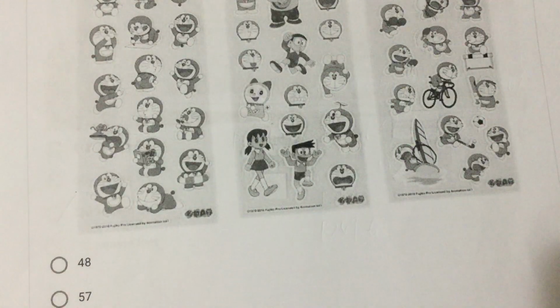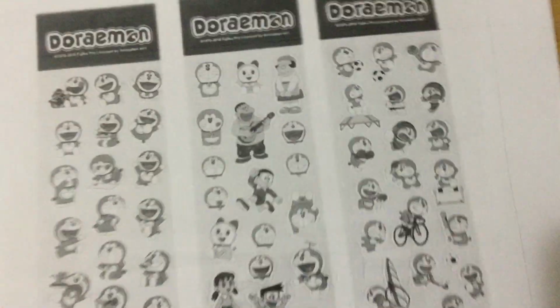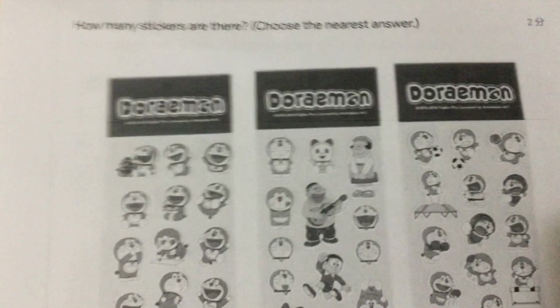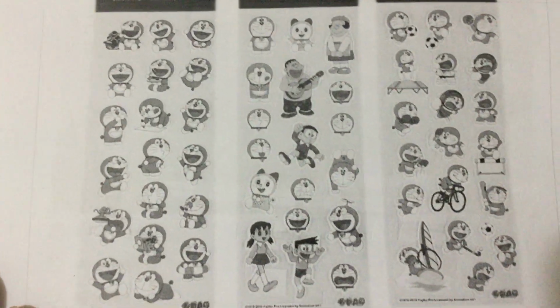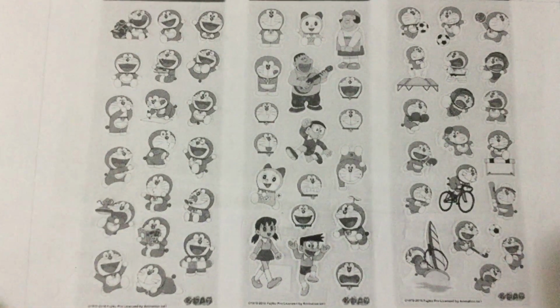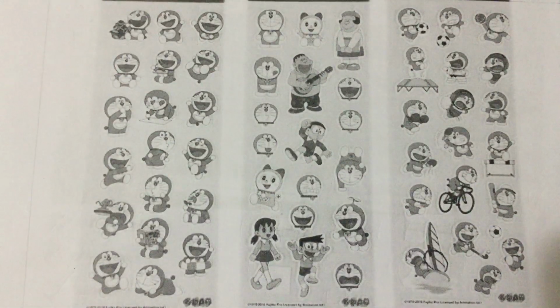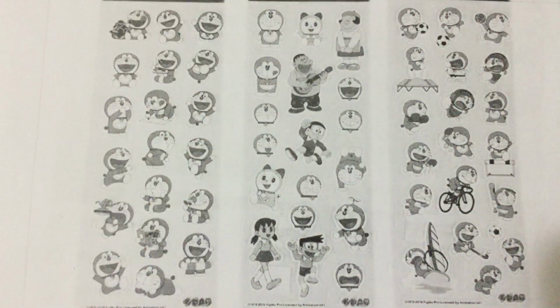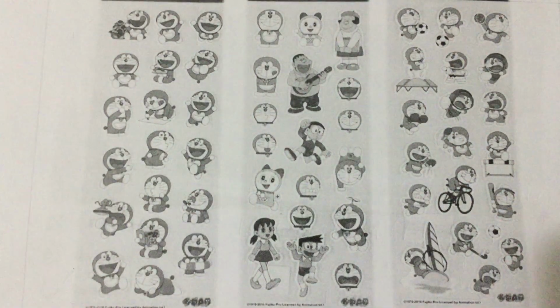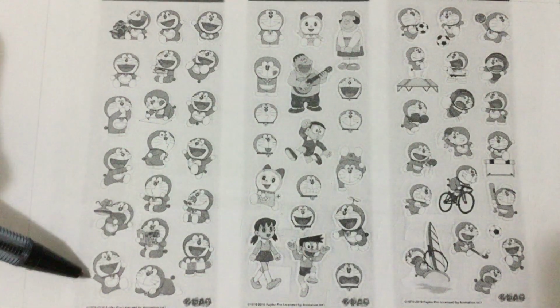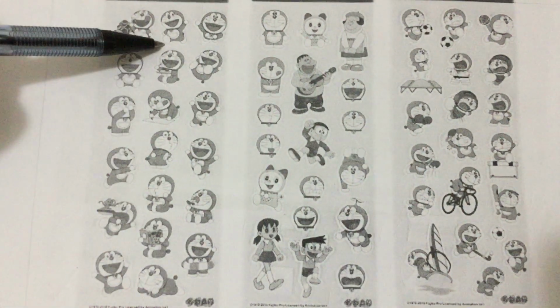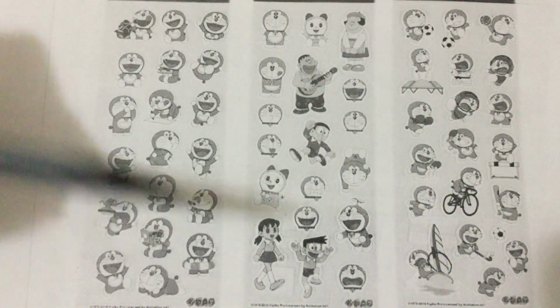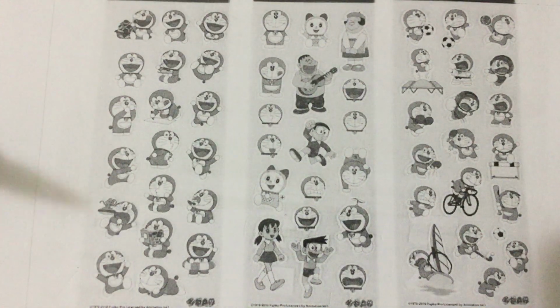Okay, now next one we will see many Doraemon tag stickers. So now we are going to count how many stickers are there. In the real world, I cannot count these stickers, because every time we have different stickers in different packages. So what we are going to do is that we see that they are similar. So maybe we just count, for example, 1, 2, 3, 4, 5, 6, 7, 8, 9, 10, 11, 12, 13, 14, 15, 16, 17, 18, 19. Okay, I think that there are 19 stickers here.